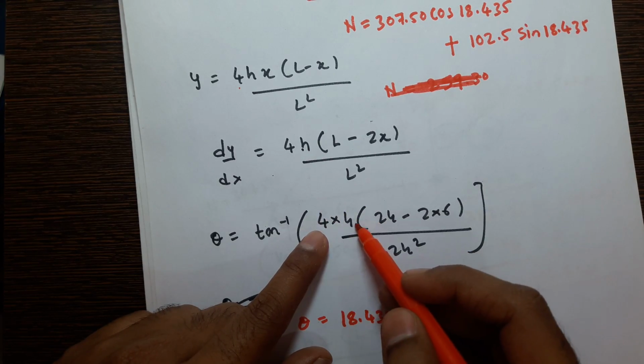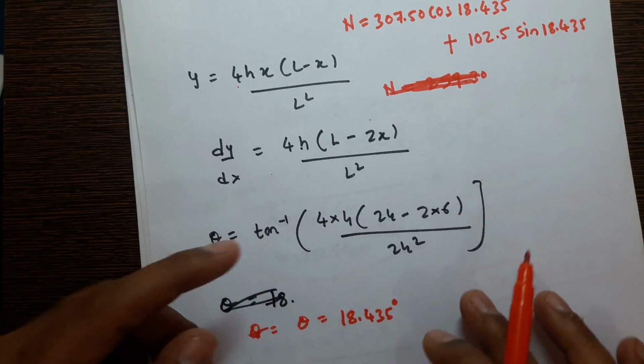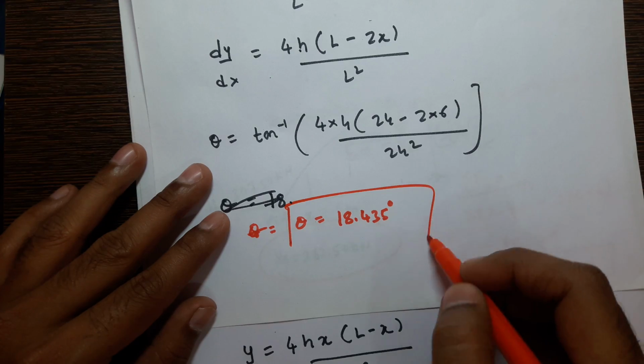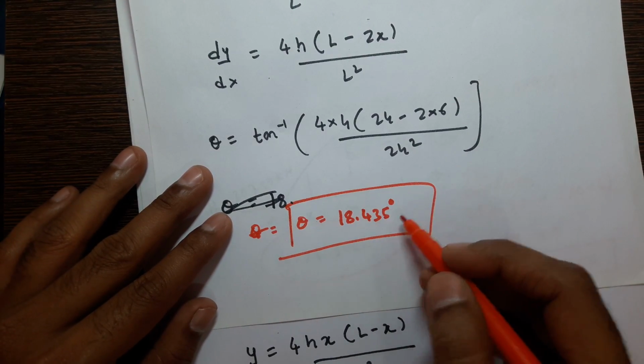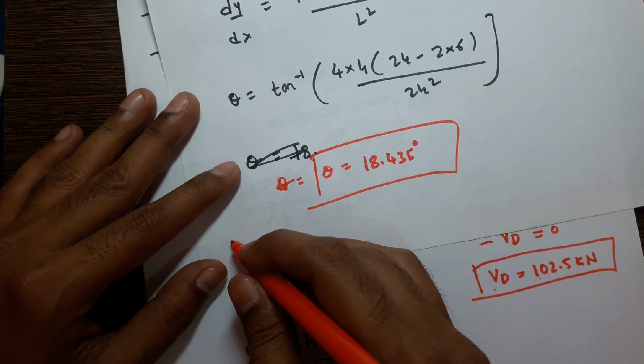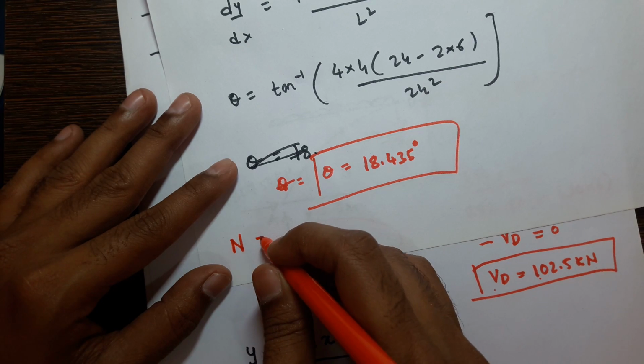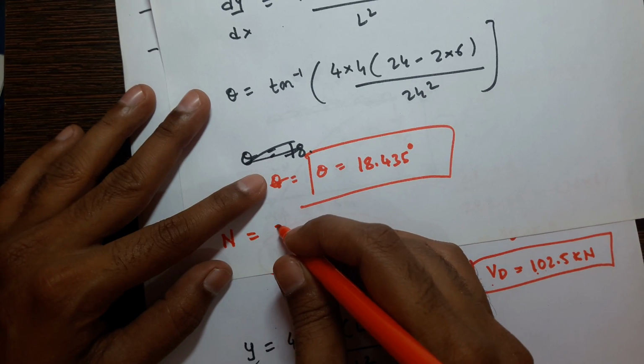H you know, 4 into 4, L you know, so everything is known. Theta you will get as 18.435.